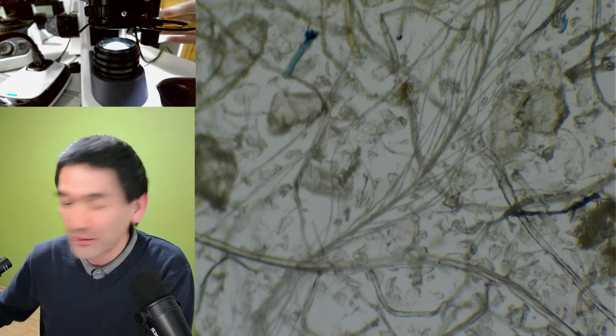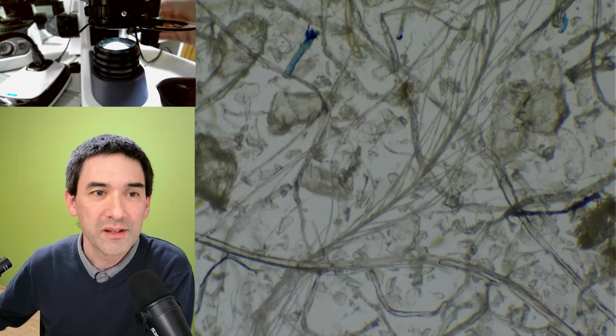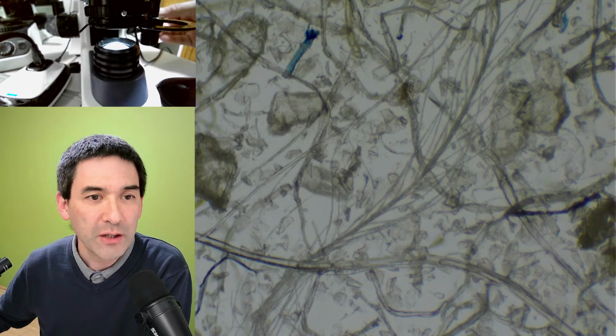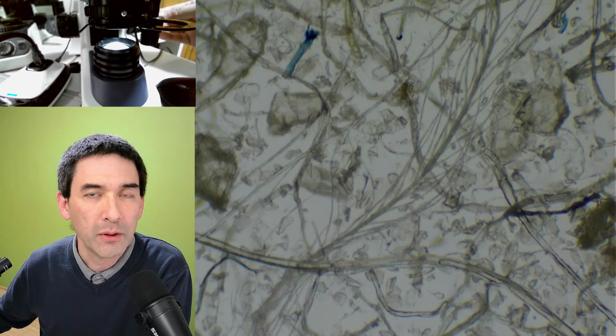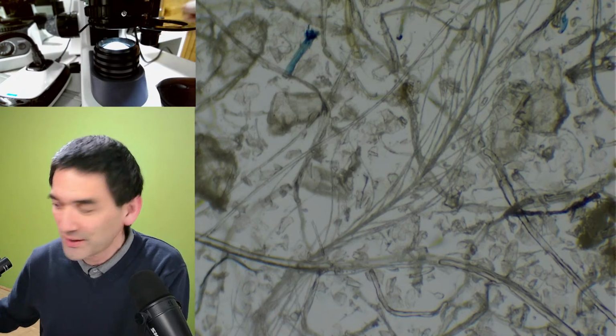What you see over here in the background, on the side, is some dust that I just collected a few minutes ago from my bed. I was actually hoping to find a couple of mites crawling around in my bed. So far, I was not successful.